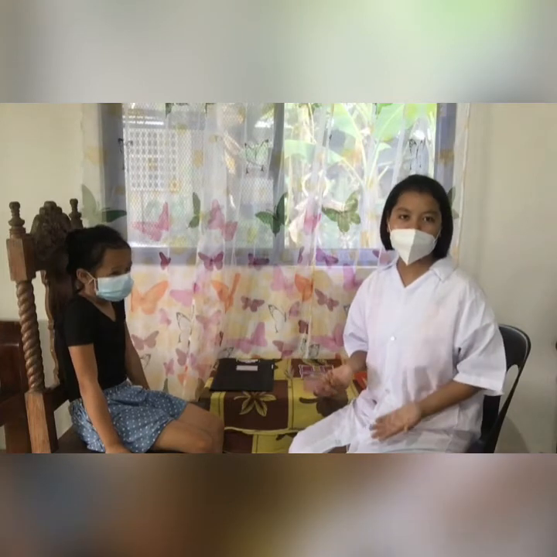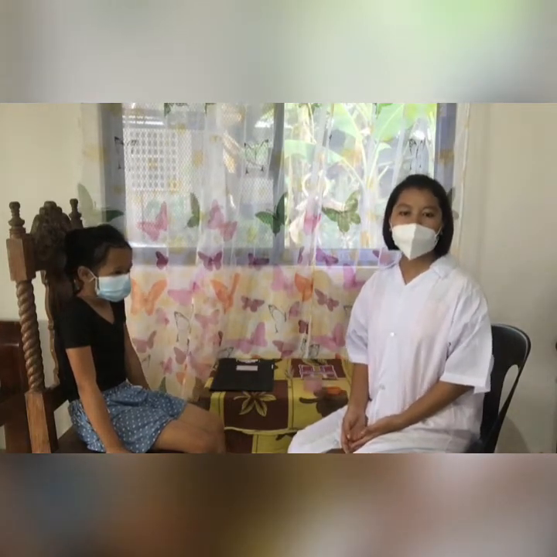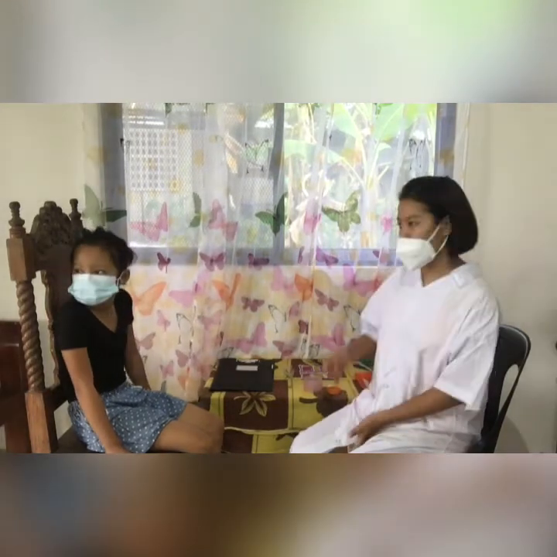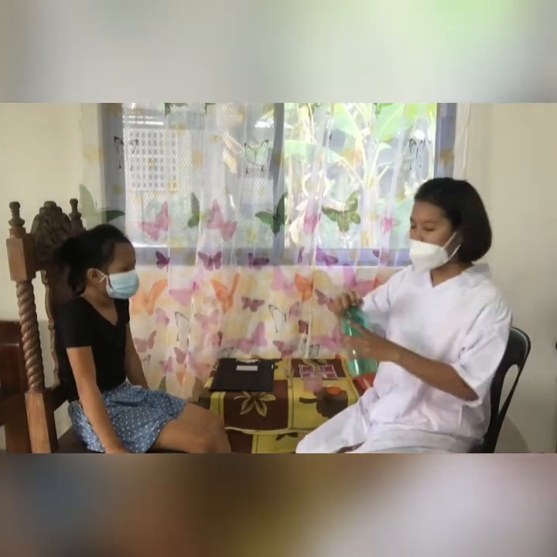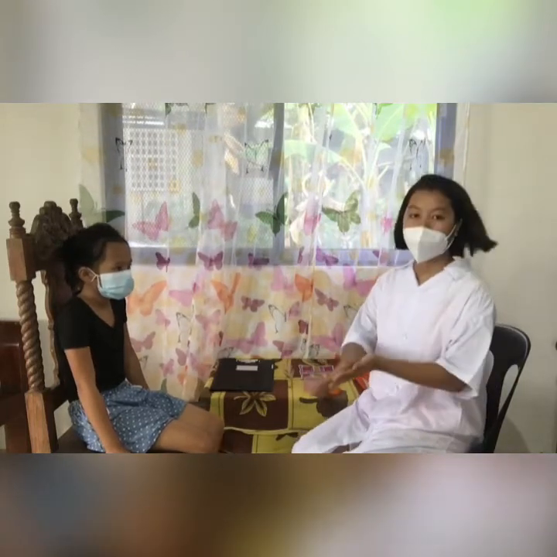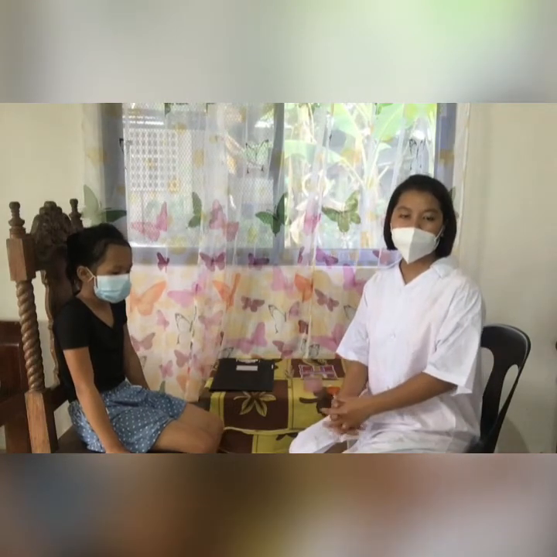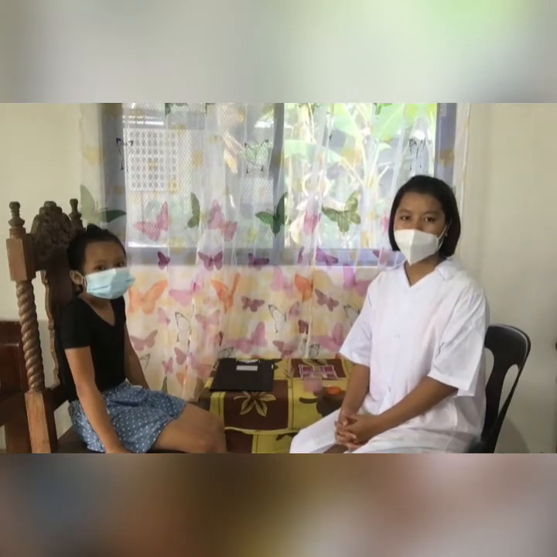Introduce yourself and verify the client's identity. Explain to the client what you are going to do, why it is necessary, and how the client can cooperate. Then perform hand hygiene and observe other appropriate infection control procedures. Use an alcohol to sanitize your hands. Then provide for client privacy by closing the window and the curtains and then the door.